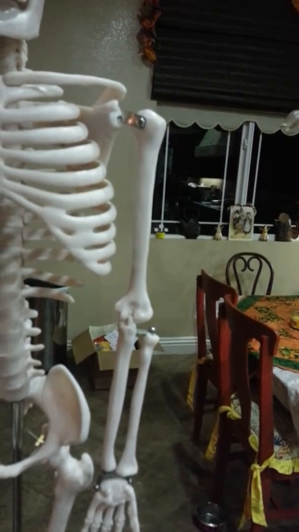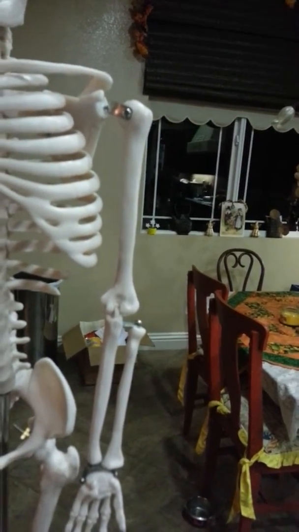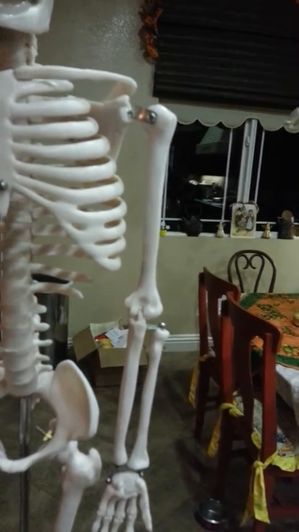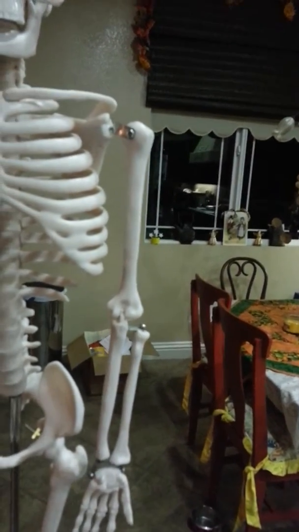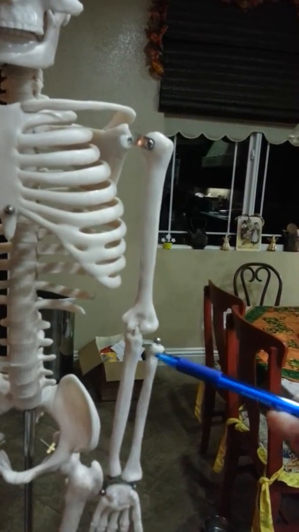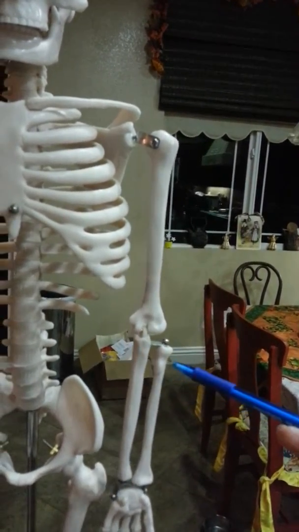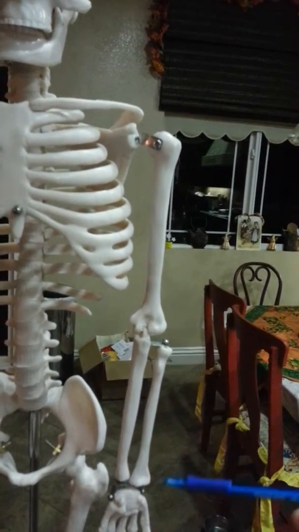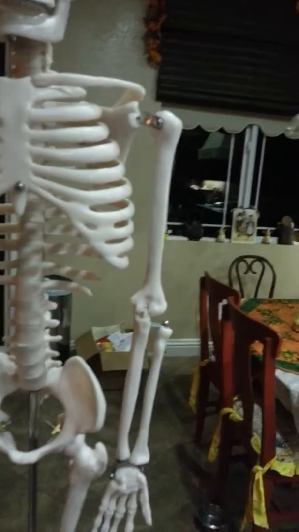And the styloid process is in here, right there. Okay, now on to the radius. Radius: head, radial tubercle, and styloid process.